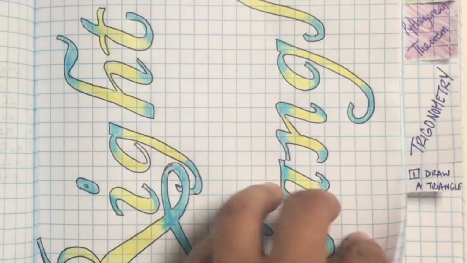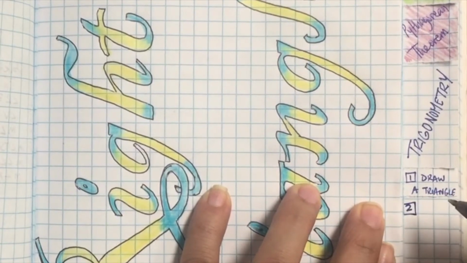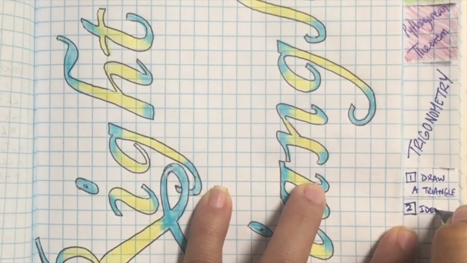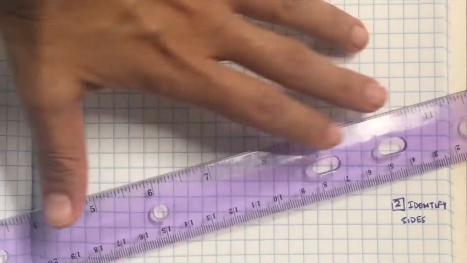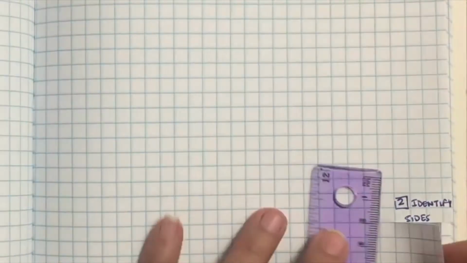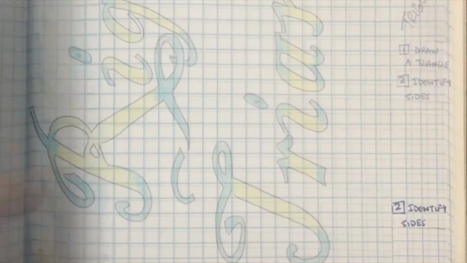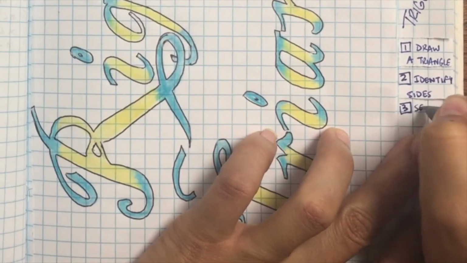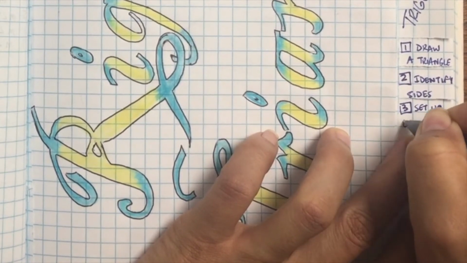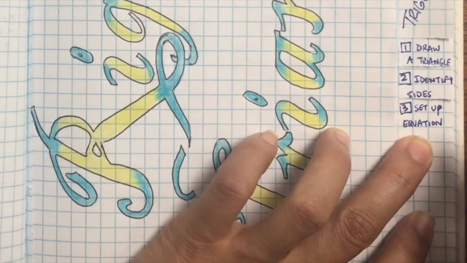Alright, step 2 would be identify sides. So again, you're making tabs, but very small tabs. And you're cutting them out as well. Step 3 would be to set up an equation. Again, go ahead and cut that out.